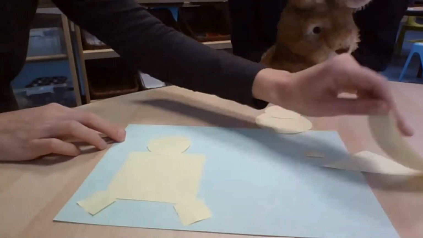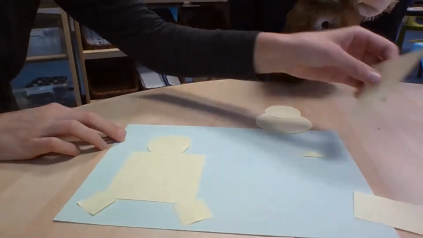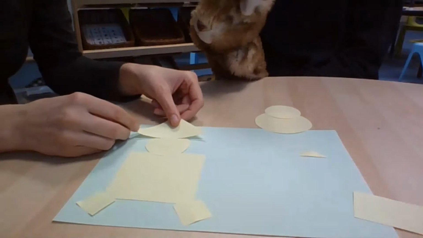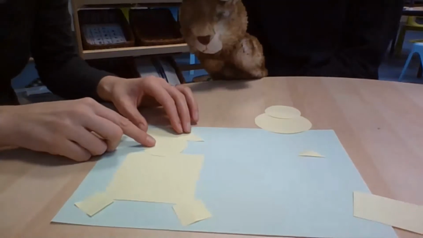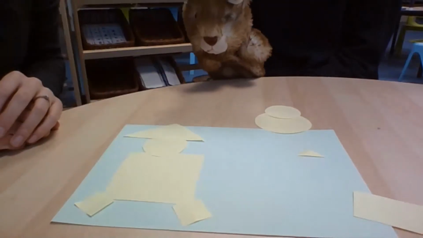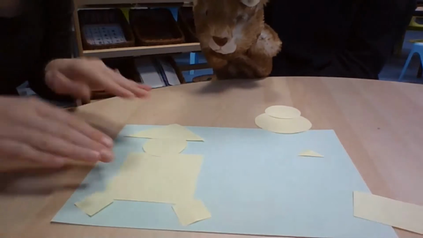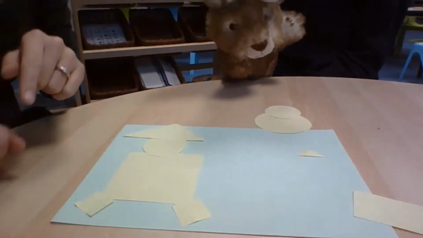And I think I'm going to give her a triangle hat. Oh, yes. I like that idea, Mrs. Hurt. Doesn't she look great? Okay. Now, there's my mummy alien, and I'm going to stick this down in a minute and put some decorations on as well. But I'm going to make my daddy first.